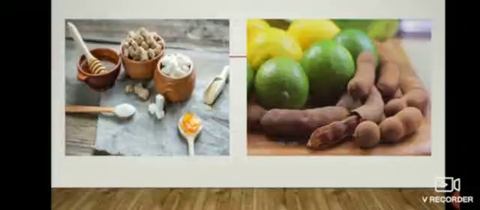Now if you are seeing in this slide, honey is there, sugar is there, jaggery, and then you're also seeing some other sweet substances. So we can say that some of the food has a sweet taste.